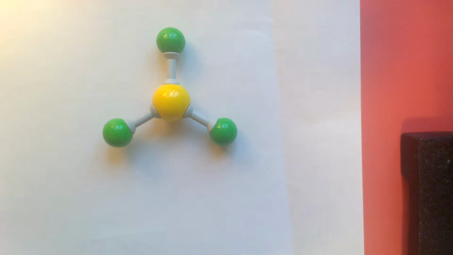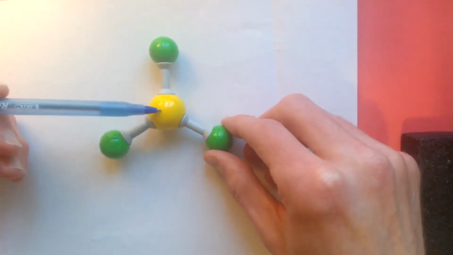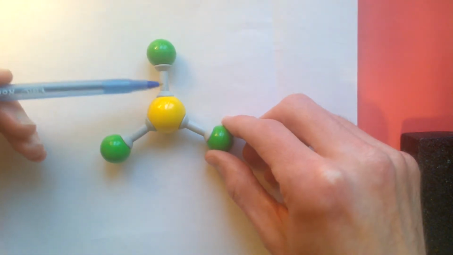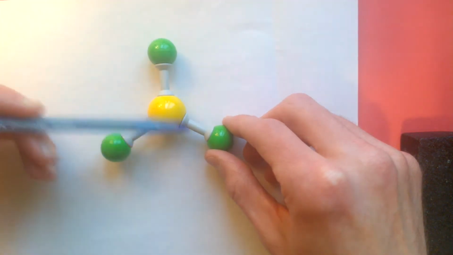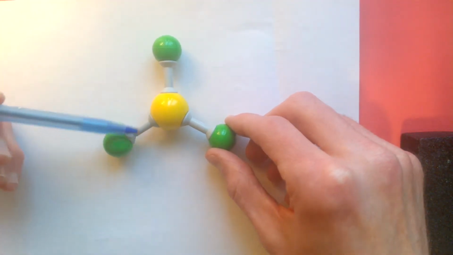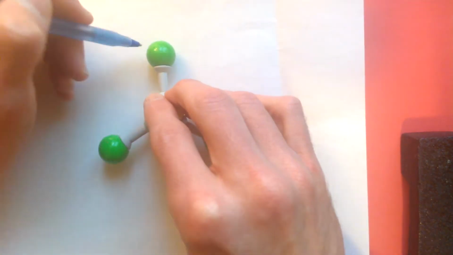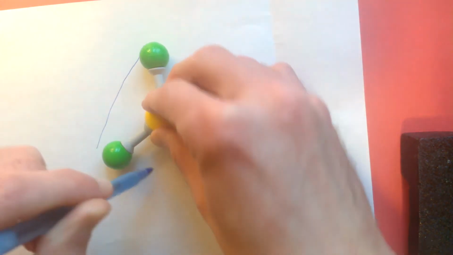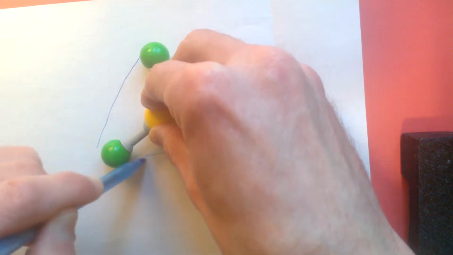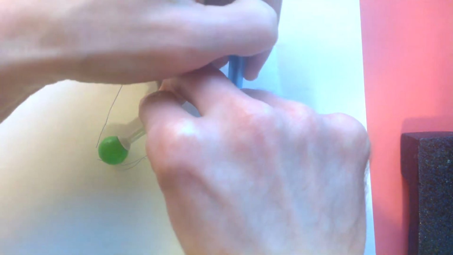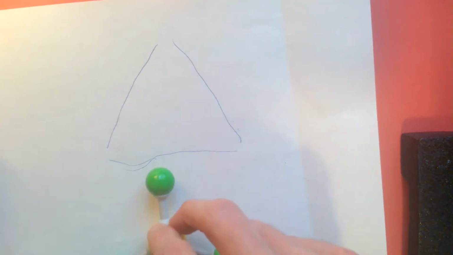Okay, this model here. We've got our central atom, and on that central atom we have three bonded atoms, and I'm representing these single bonds with the gray pegs. If we just set it here and trace that geometric shape, it looks like a triangle.